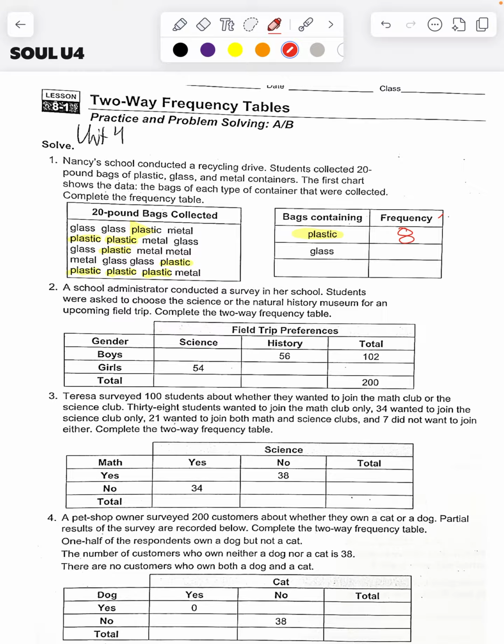Okay, second one, glass. Let me use a different color. So glass, 1, 2, 3, 4, 5, 6. Sometimes it's very easy to miss a couple. So it happened 6 times. So that's it.